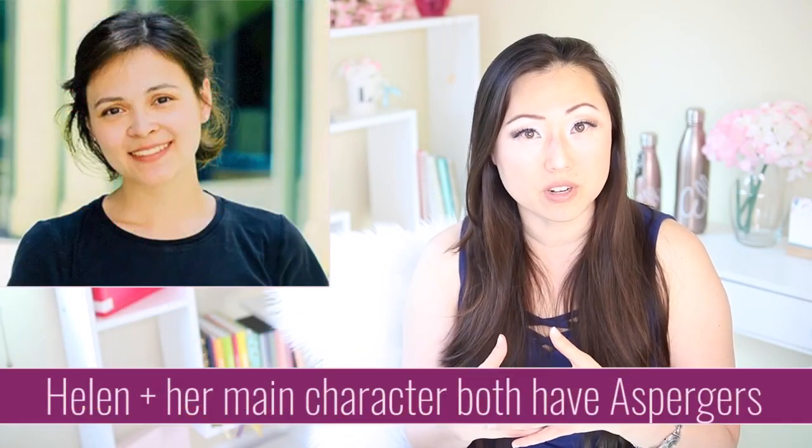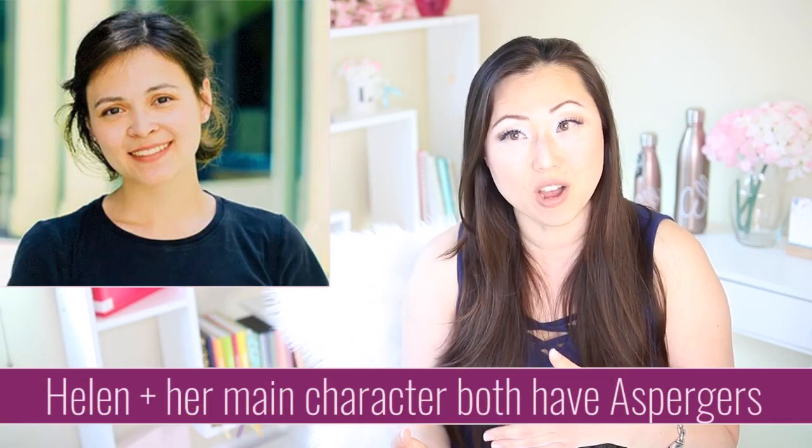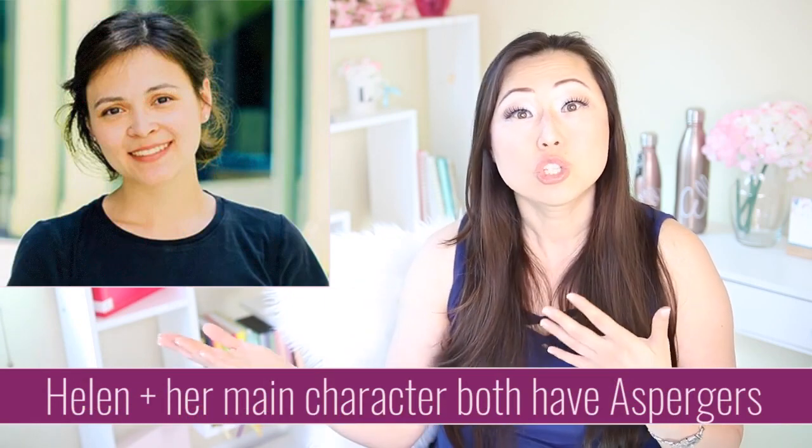Now, marginalized group doesn't necessarily just mean ethnicity, nationality, or your skin color. It could mean things like your religious group, if you have a disability, or what your sexual orientation is. So a great example of this is Helen Wong wrote The Kiss Quotient. And Helen Wong herself has Asperger's, and her main character in the book also has Asperger's. So this is an OwnVoices book.